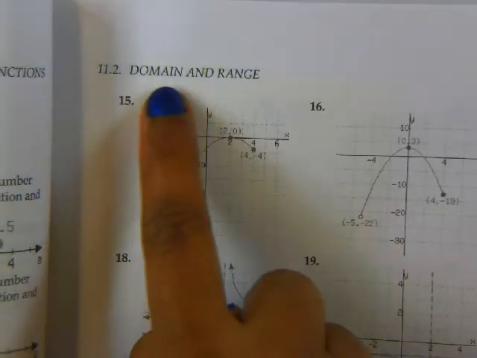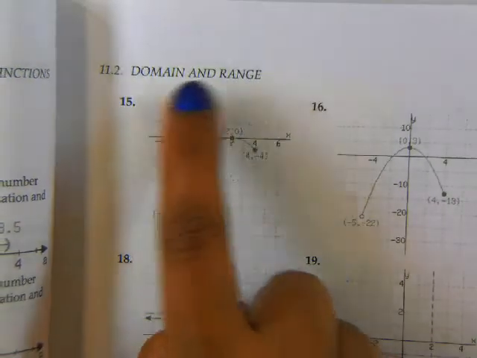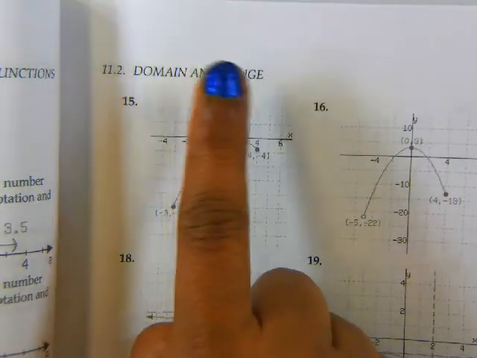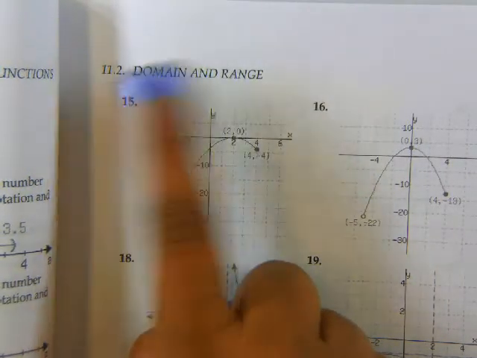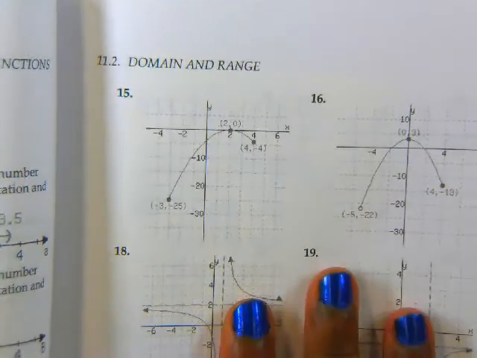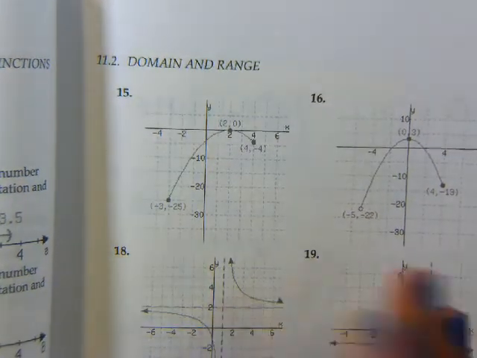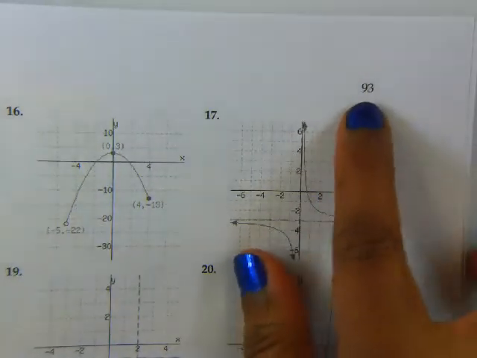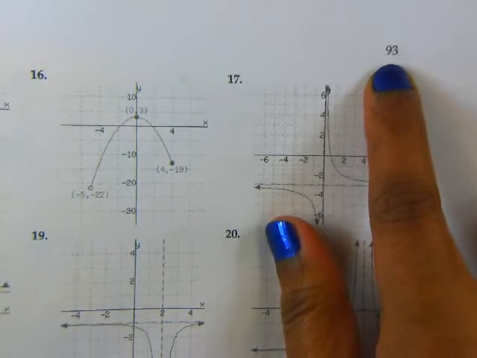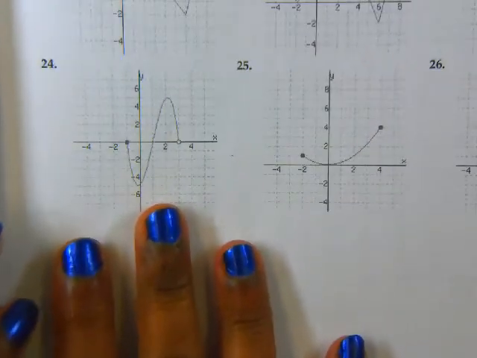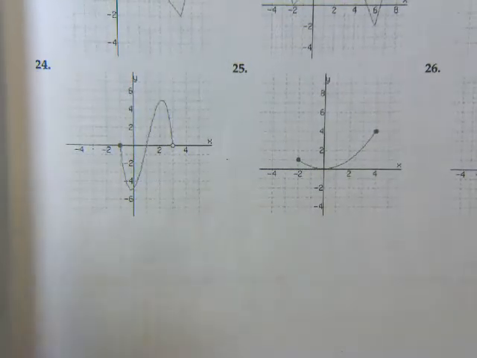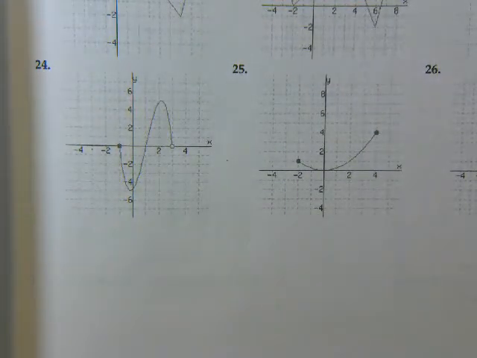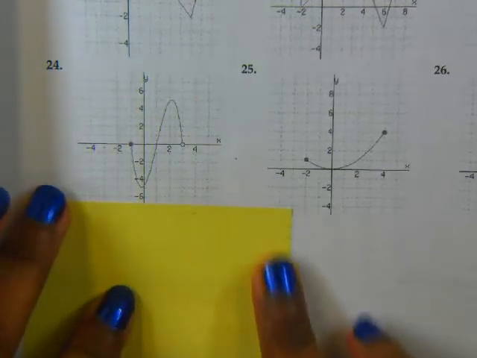So don't get confused. I have the printed book. Maybe many of you don't have the printed book. If you have the printed book, I'm at page 93. If you don't have it, we'll just use the figure. Actually, I just need a graph. Yeah, we are working on 11.2. So class, even if you don't have a book, you can see the graph. I want you to find the domain and the range.